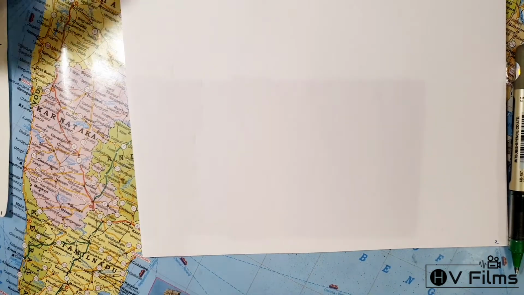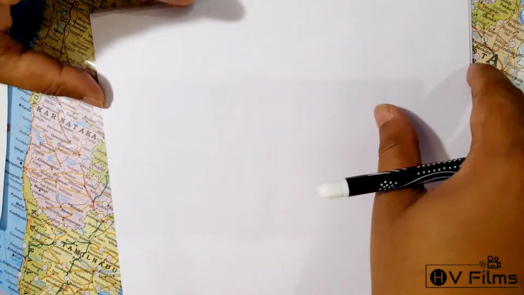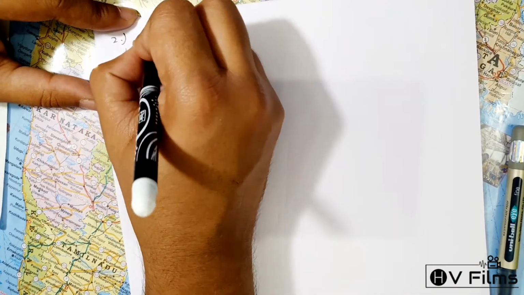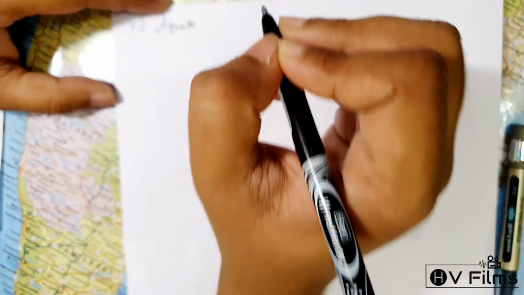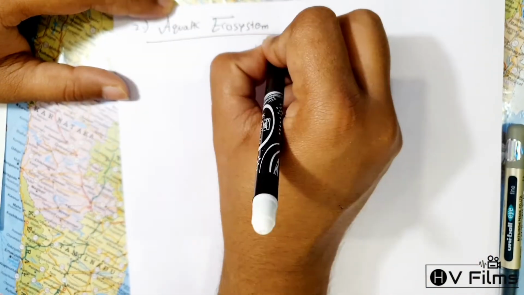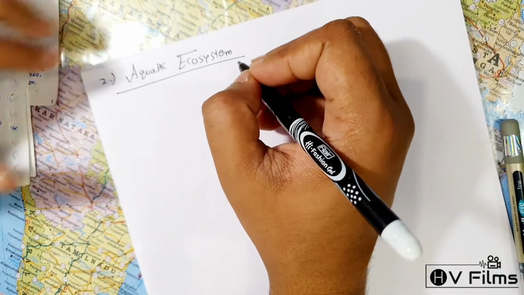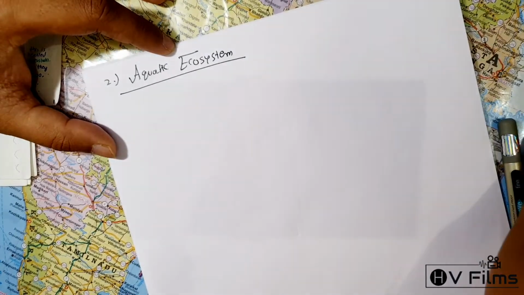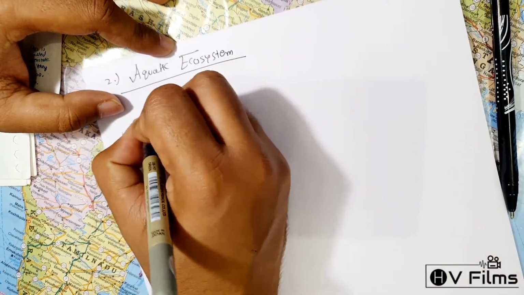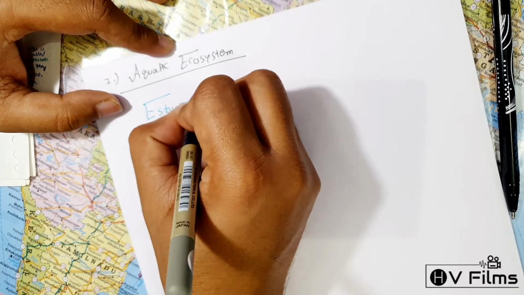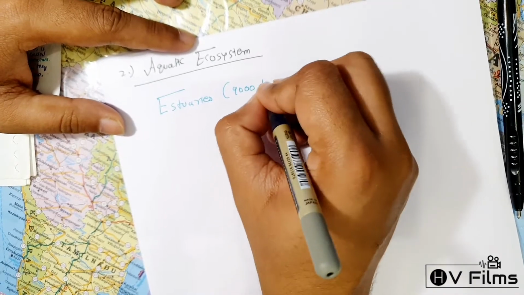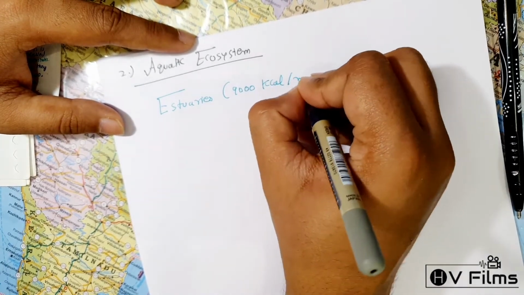Now we'll talk about the aquatic ecosystems. So second, for the aquatic ecosystem, the first one can be estuaries, that is around 9,000 kilocalories per meter square per year.